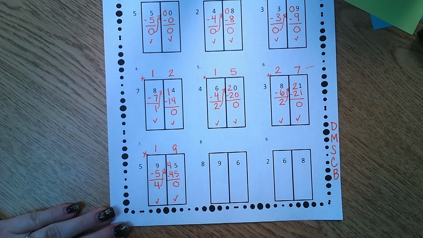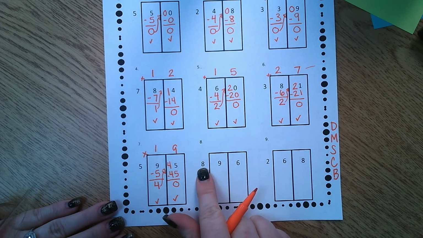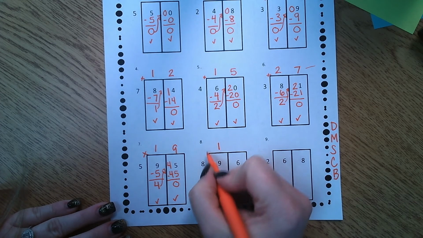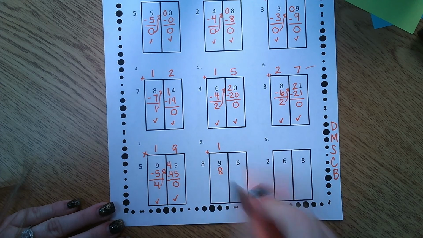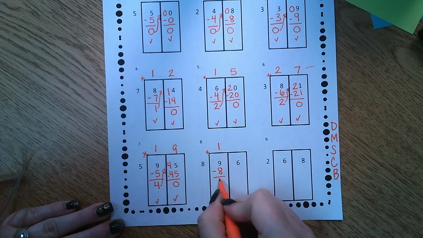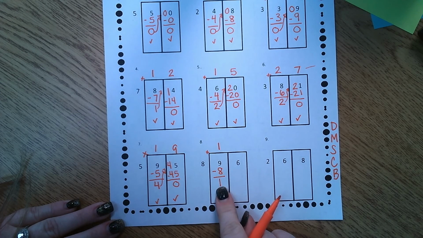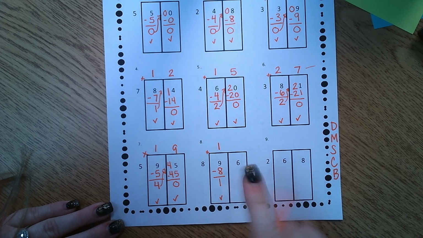Number 8. 9 divided by 8 is 1. Now we multiply. 1 times 8 is 8. Now we subtract. 9 minus 8 is 1. Check our remainder. Is 1 smaller than 8? Yes, it is. Now I'm going to bring it up.